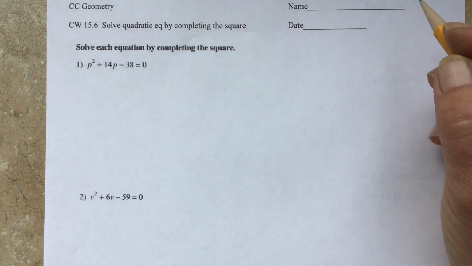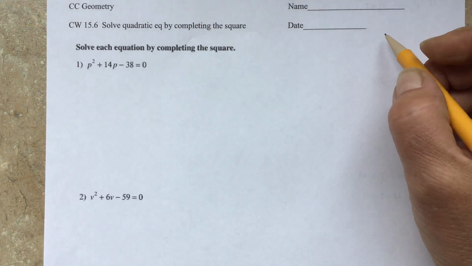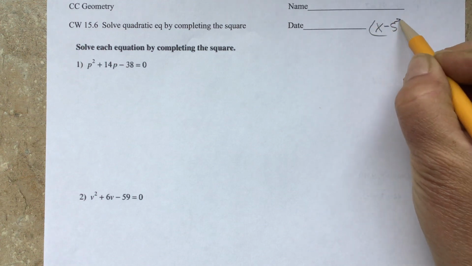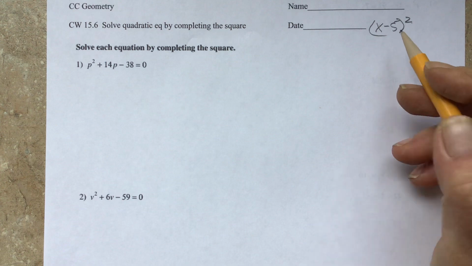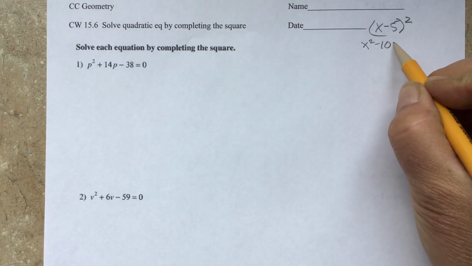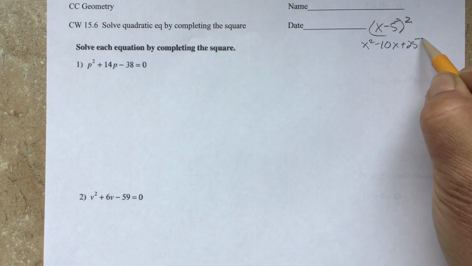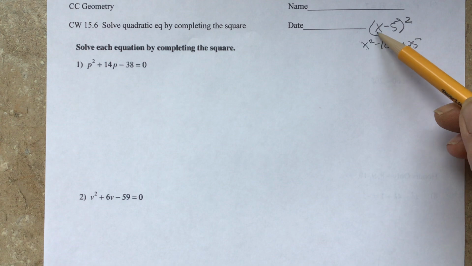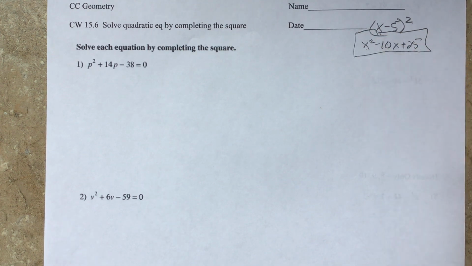All right, so a perfect square trinomial would be like taking x minus 5 squared. And we talked about the fact that we could do square it, double it, square it. So x squared minus 10x plus 25. All right, square it, double it, square it. This right here is a perfect square trinomial. All right, we're going to write down the steps as we go along.